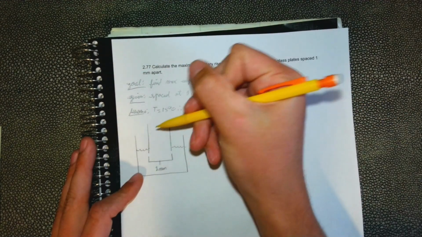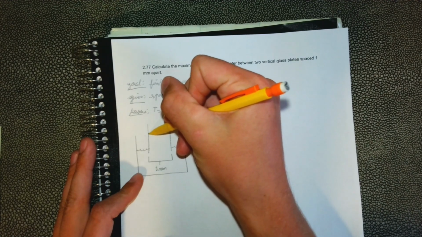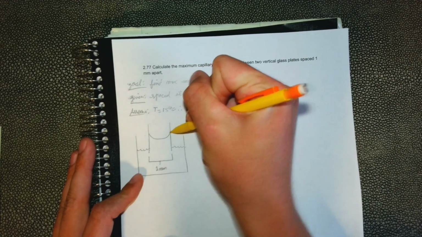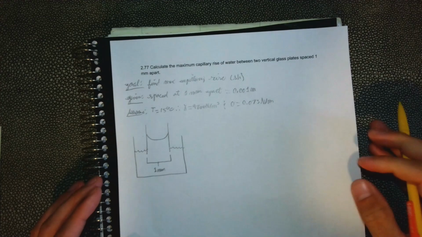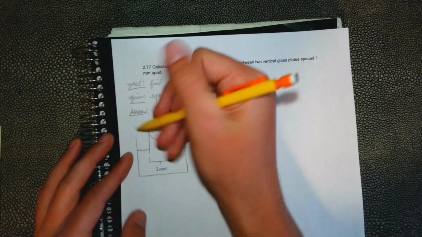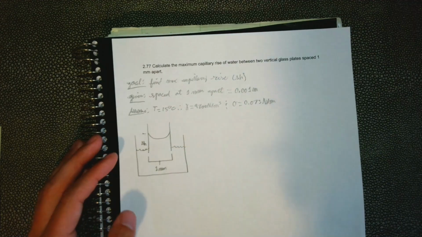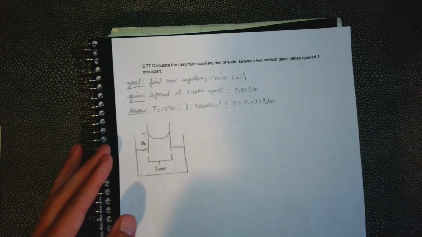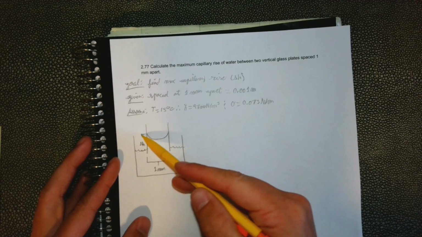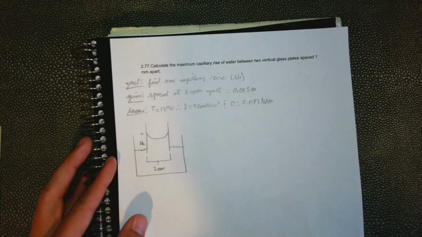And then we know that the water is going to rise up and kind of look like this. This is under a microscope, that's why it's so big. Then we're going to need to find this right here, that's the change in height. This is how much it rises above the original water level.